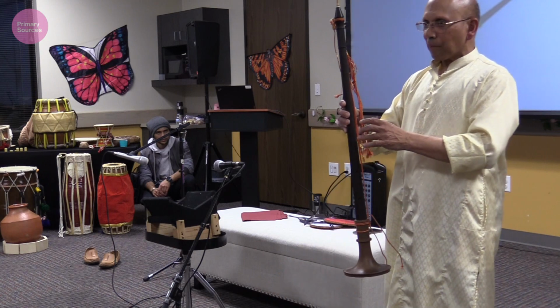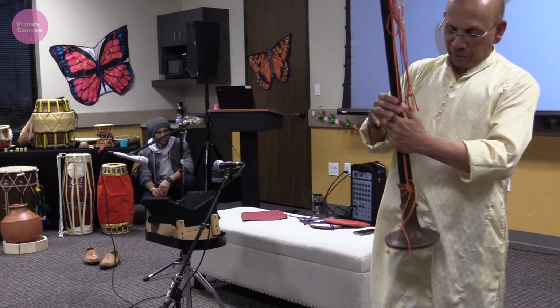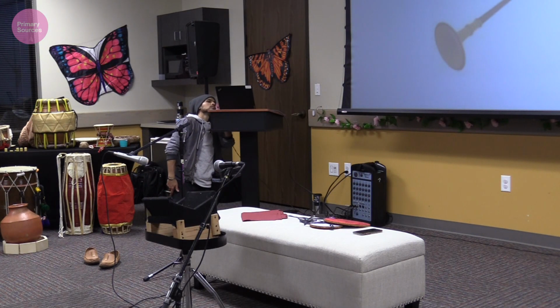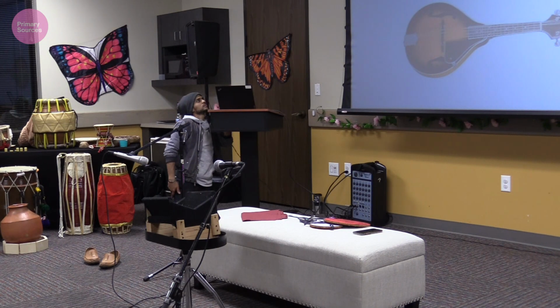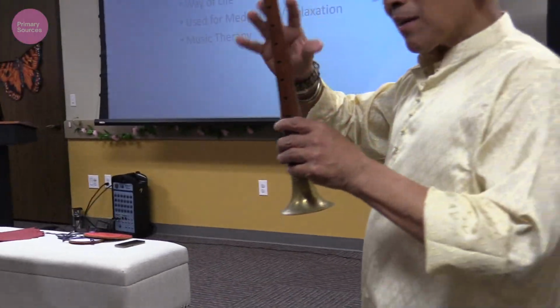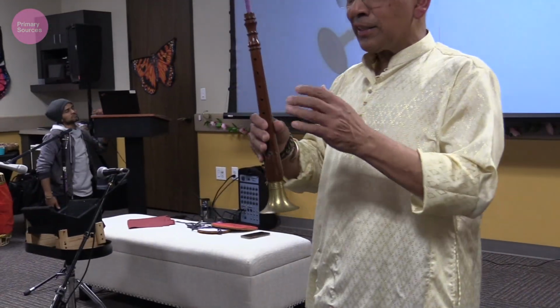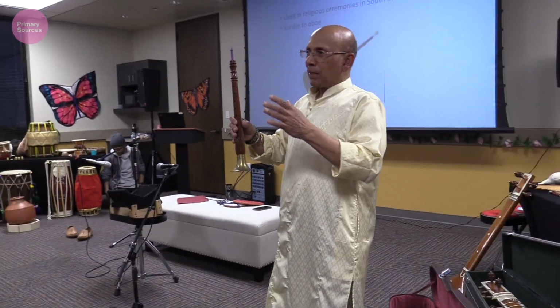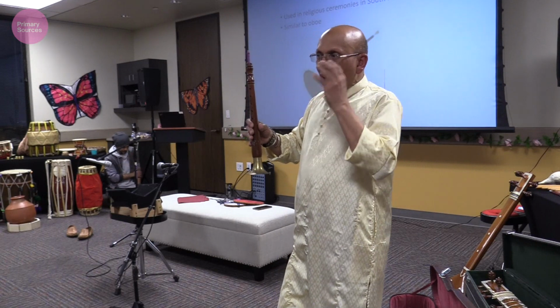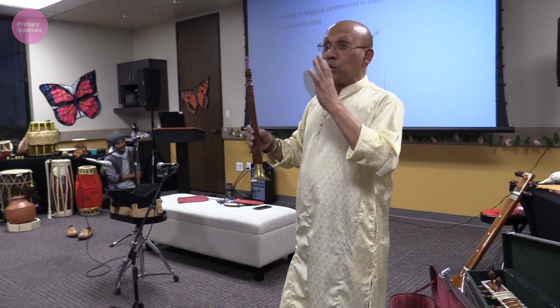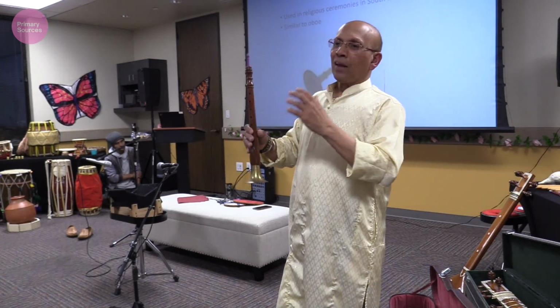So this is Nadaswaram, and people play really nice melodies. Now there's another one called Shehnai. This is a North Indian answer to the Nadaswaram. Remember I mentioned northern music is sometimes very sweet, and southern is very pure, but can sometimes be very harsh in the beginning. But once you develop the ear, you will love it.